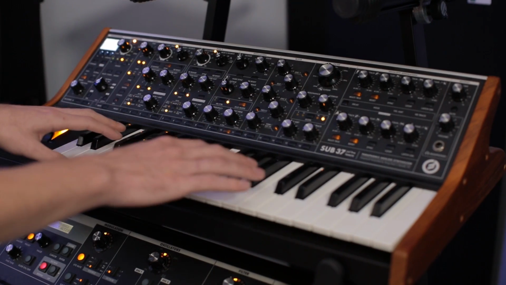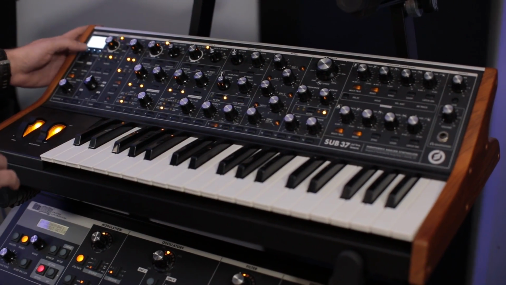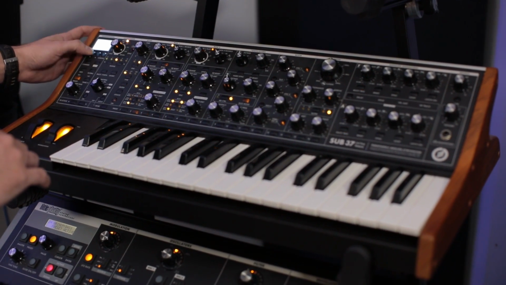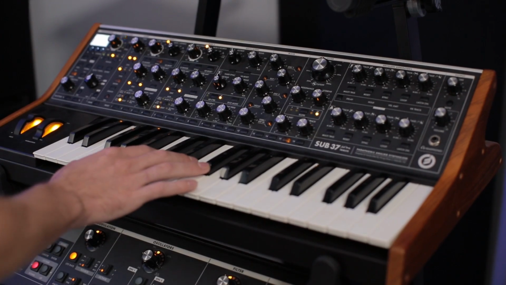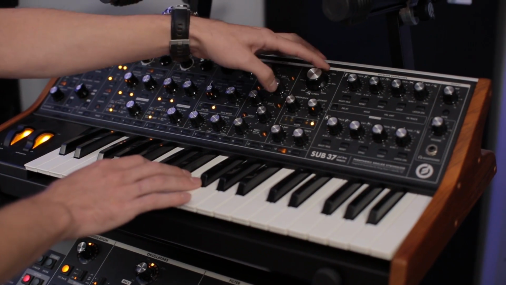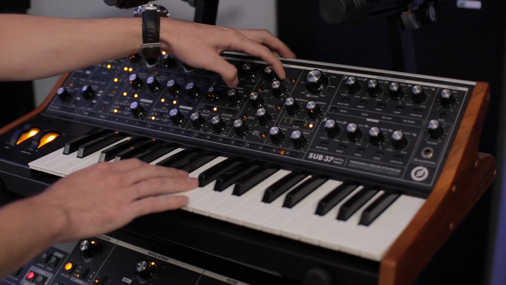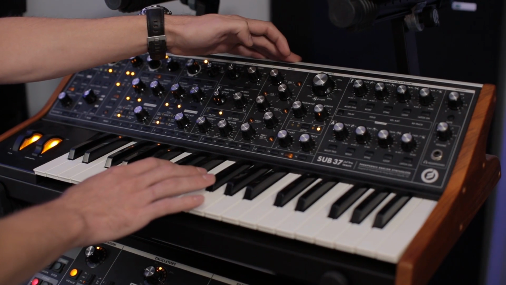But I've sort of taken advantage of the whole duophonic side. So if I just initialize this patch and find a blank one for now, that'll do. There we go. So with that basic saw wave, I've got oscillator 1 full blast and oscillator 2 full blast.